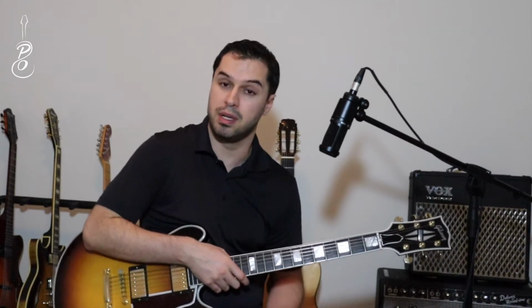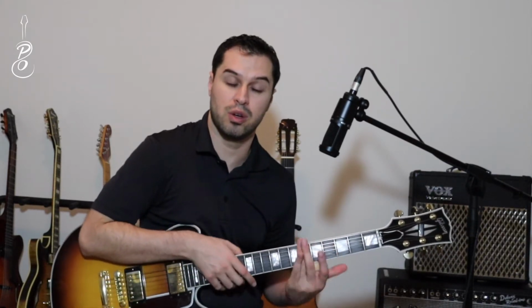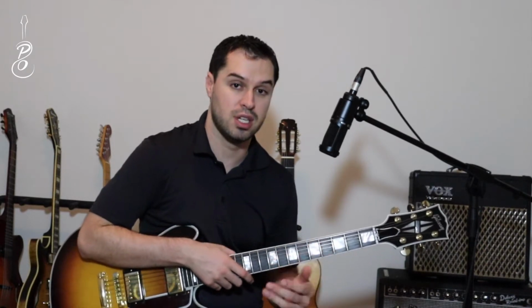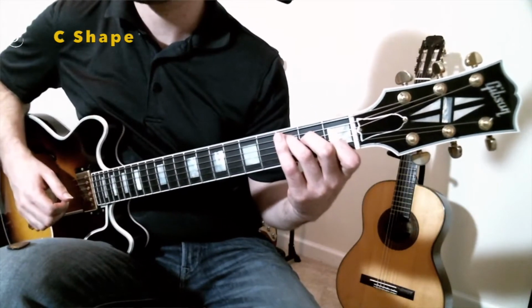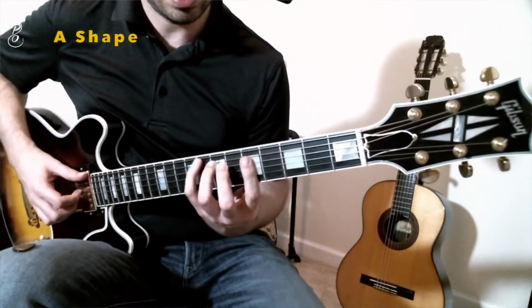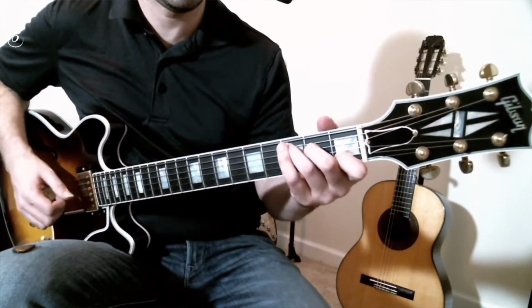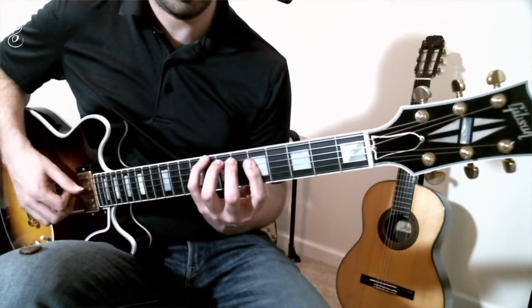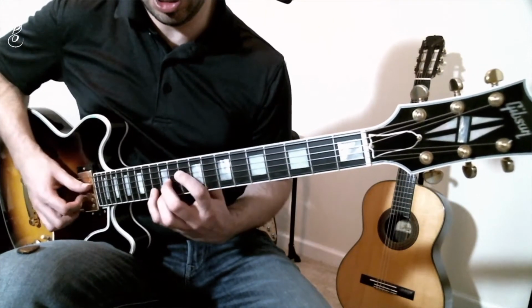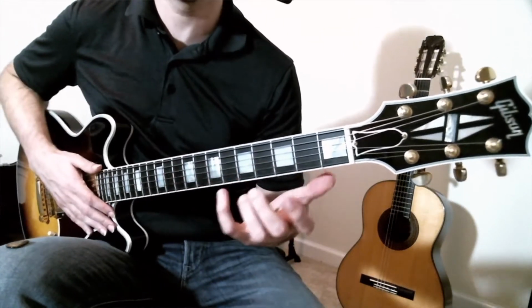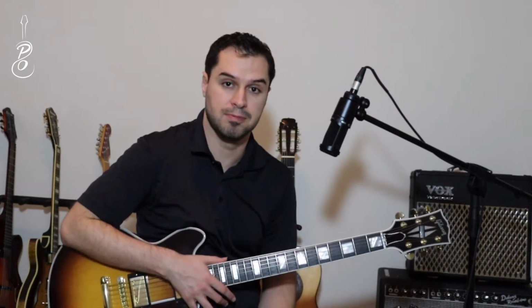Let's get started. Before we play the triads, it's important that we understand and remember all the CAGED shapes. So let's just play first in C major. In C major we have C, C, C, C, and C. Those are the five shapes: C shape, A shape, G shape, E shape, and D shape. We are going to use those shapes to help us find those triads.